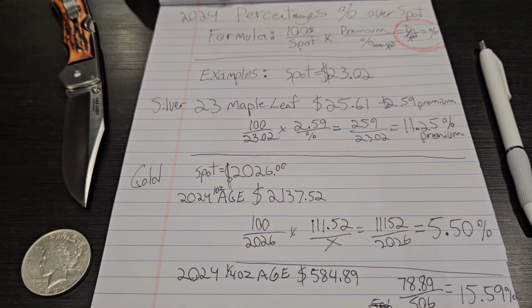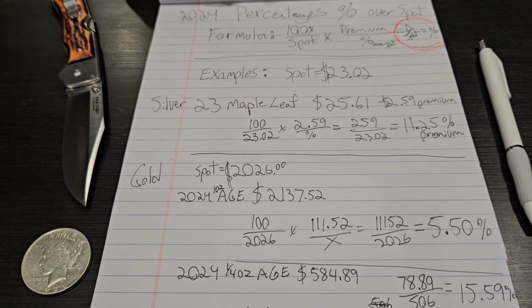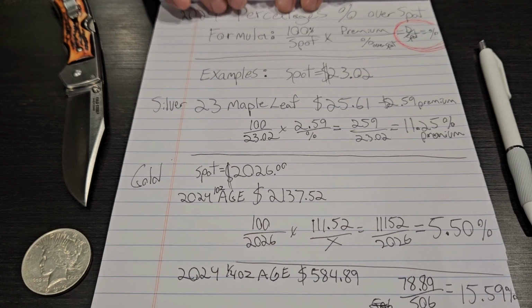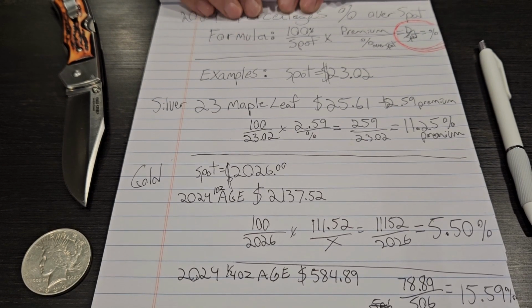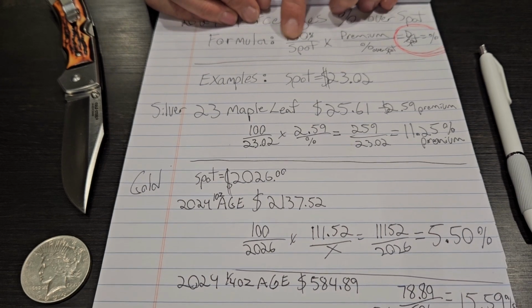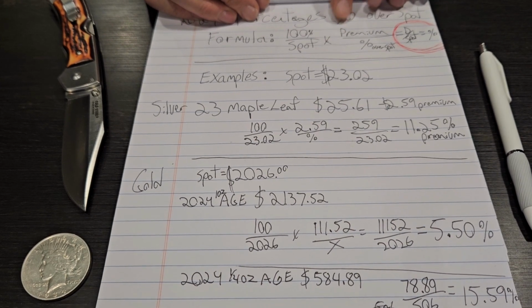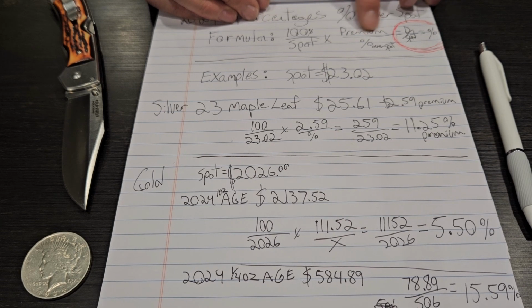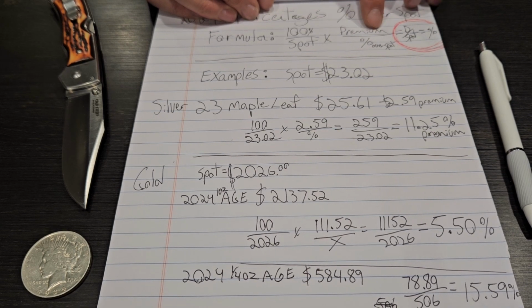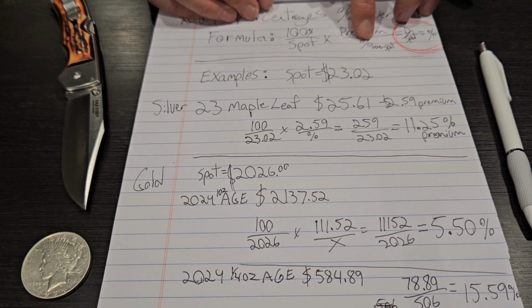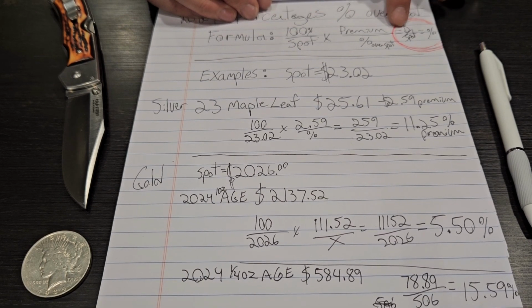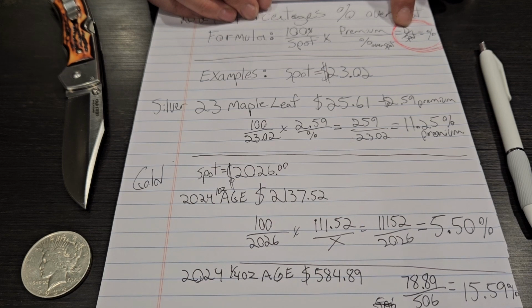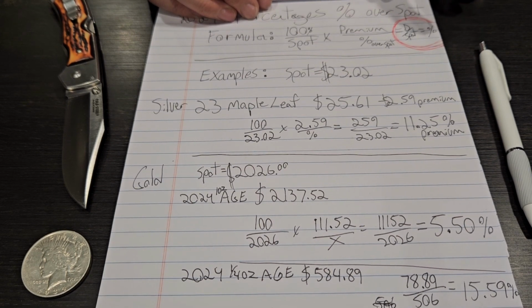This is our premium percentages over spot formula. I've made this up. We're going to break it down and then I'll simplify it for you, right? So you've got 100% over spot times premium. That's your difference. That's the amount over spot. And that's the percentage we're looking for right here. You break that down, it comes over here. That's the difference, your premium, divided by spot equals your percentage.